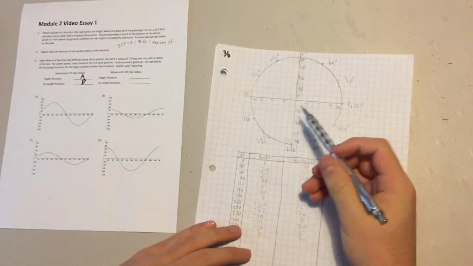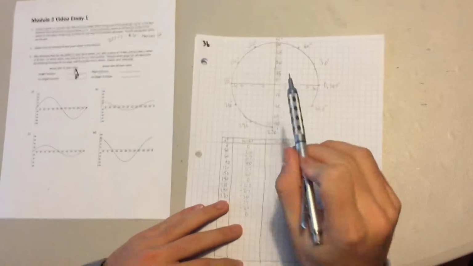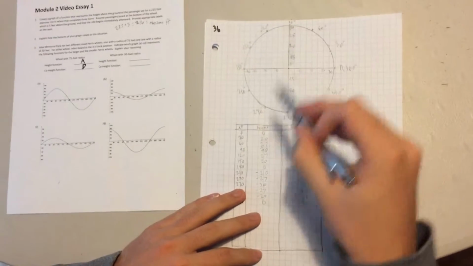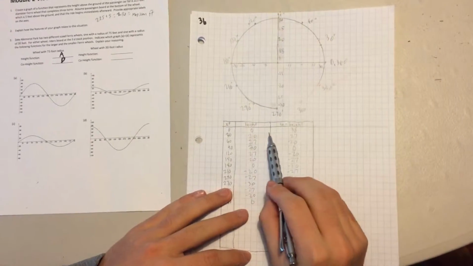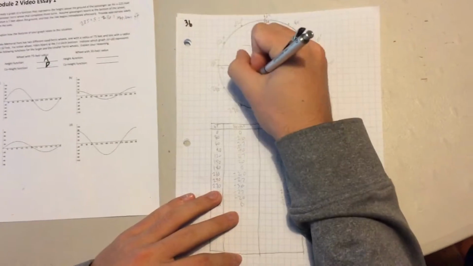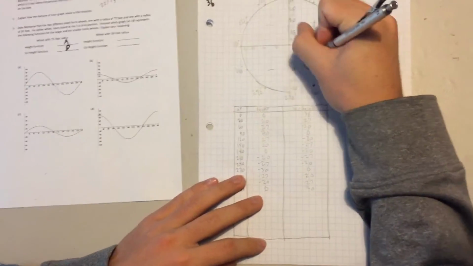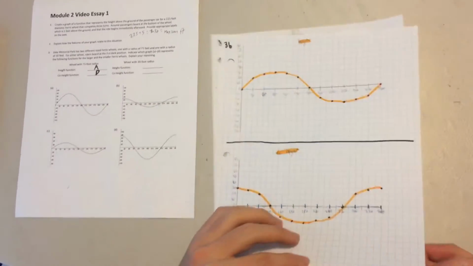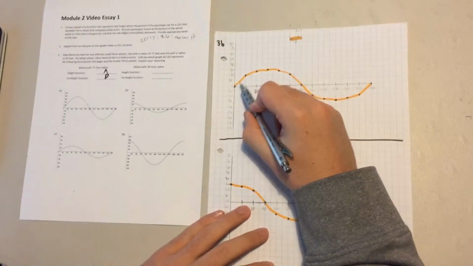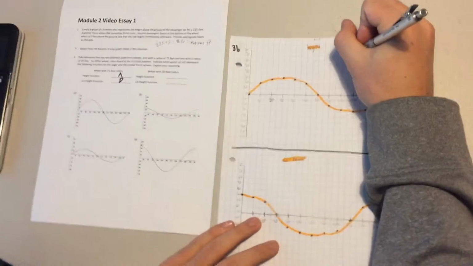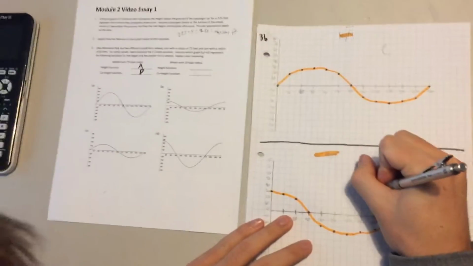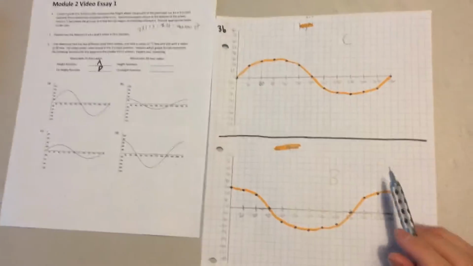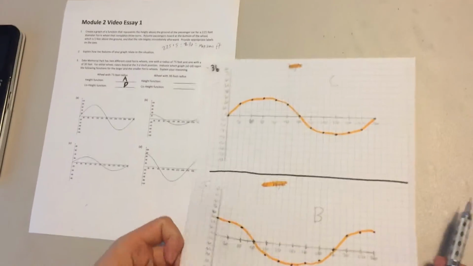Graph number 2 with a 30-foot radius, we did points here. We start at the right side again, co-height and height, the same thing. We get negatives on this side and positives on this side. Then we formulate a graph here. This graph matches C. This graph matches B. These graphs answer number 3, and that is all.